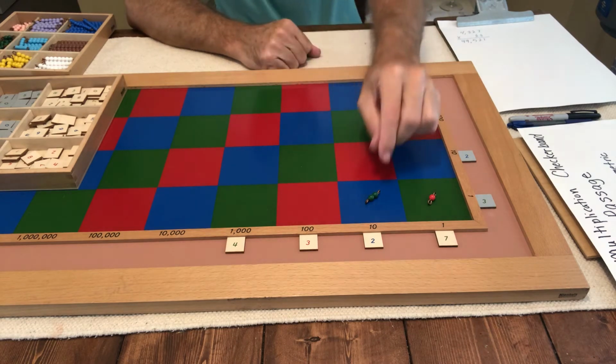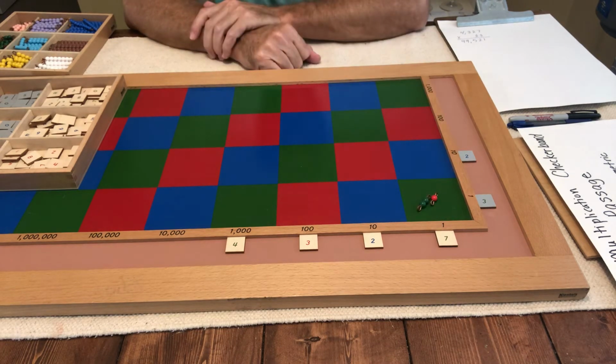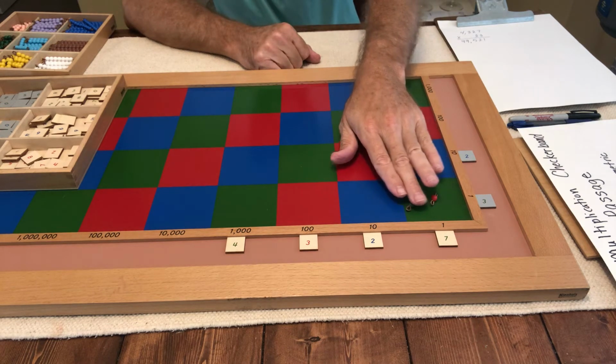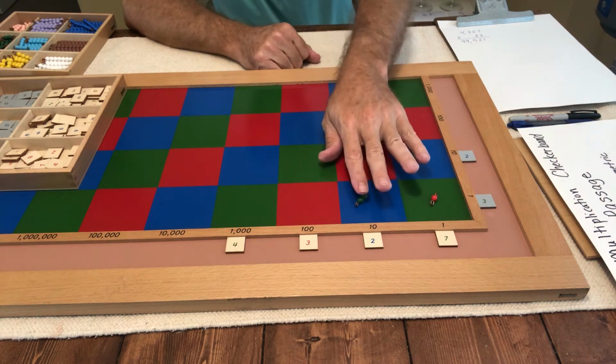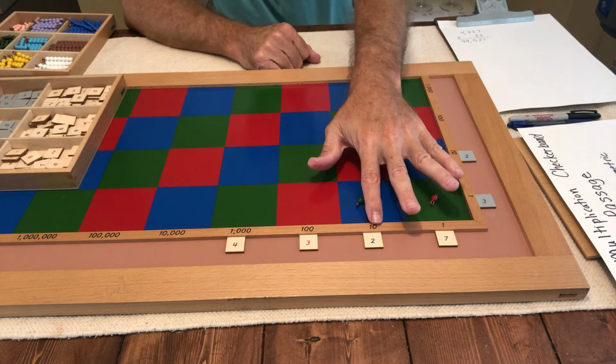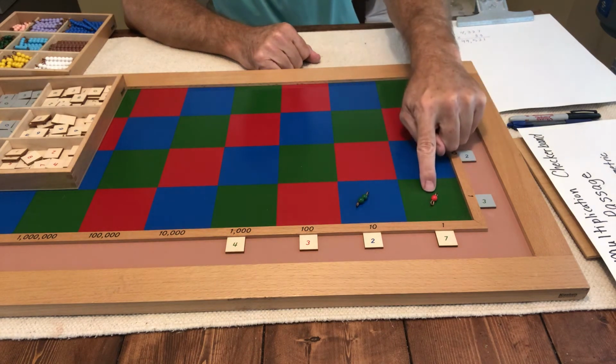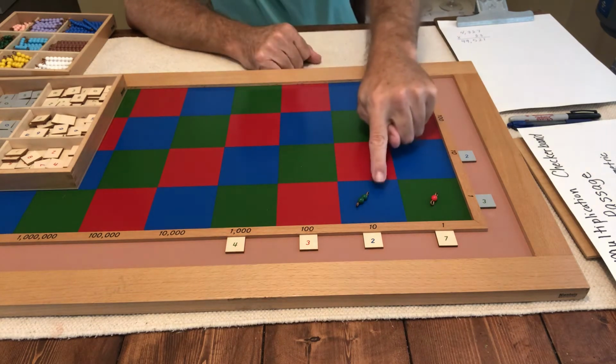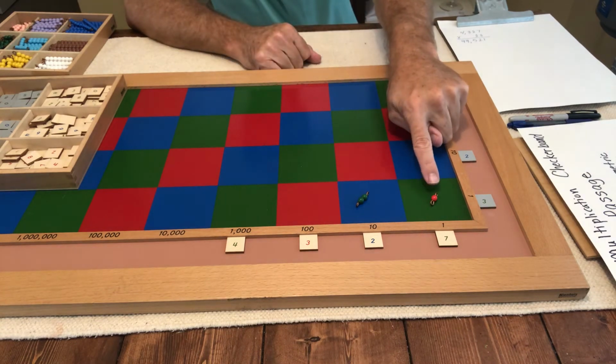Now, I'm not putting the 2 and the 1 in the same box because this 2 represents 20 and this 1 represents 1. So this is 21.